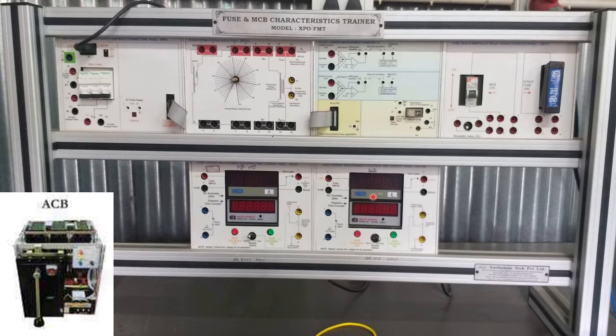This is also overcurrent measurement and elapsed time counter. This one we can use for fuse, MCB, and bimetallic, and this one we will use for air circuit breaker, ACB.